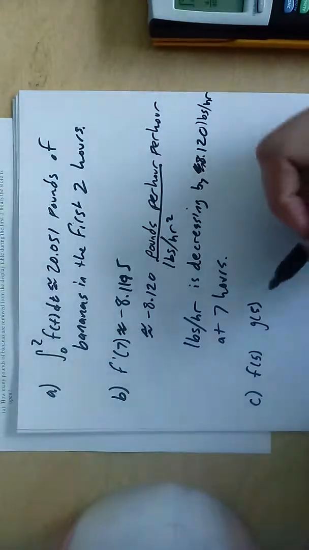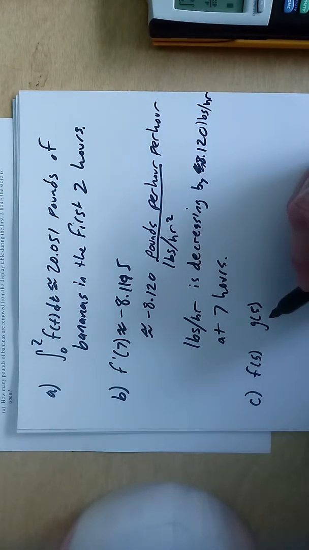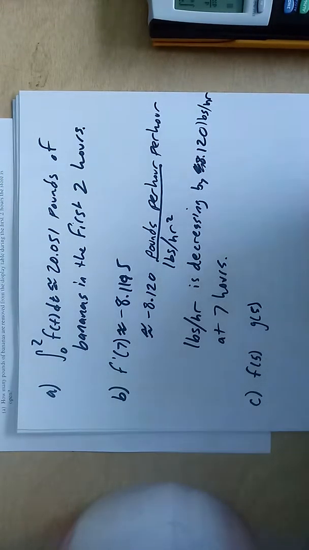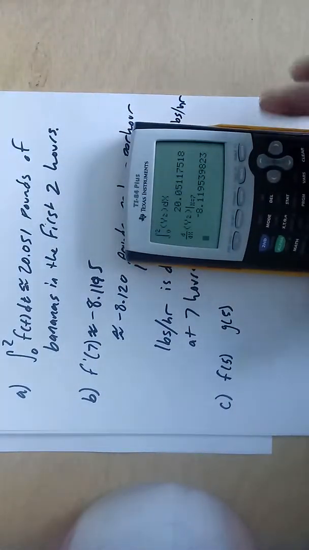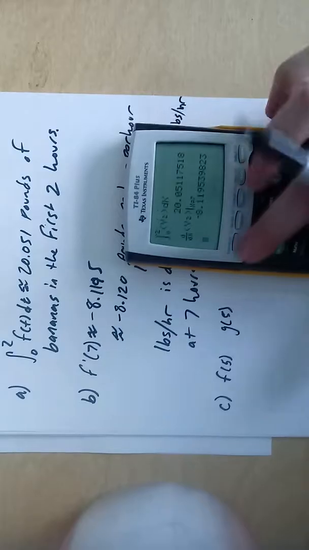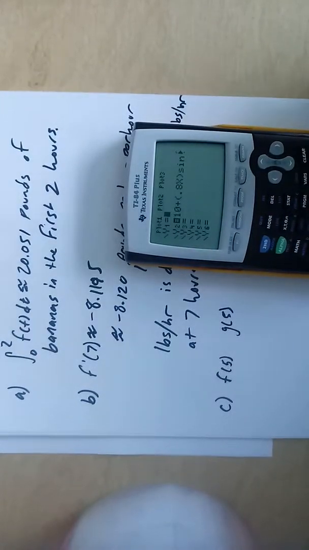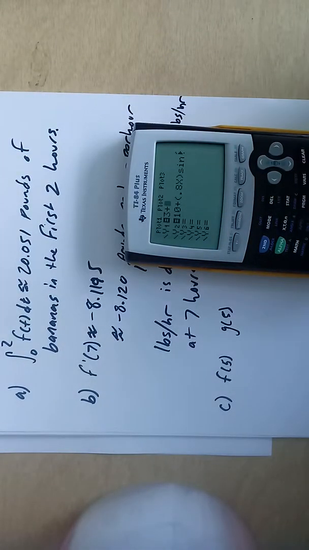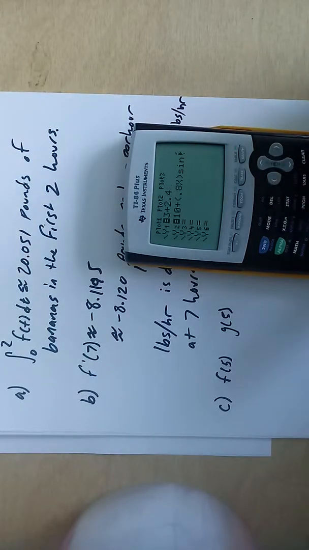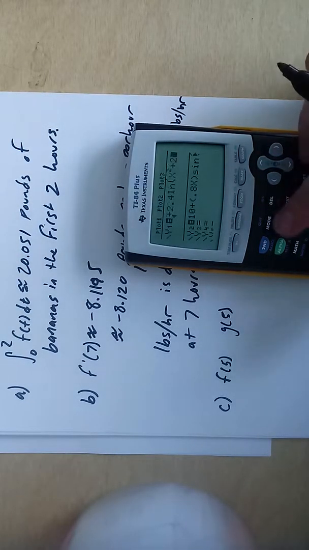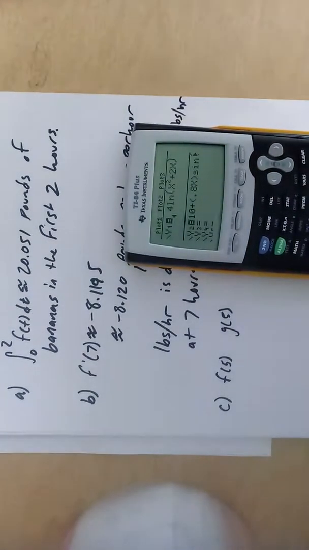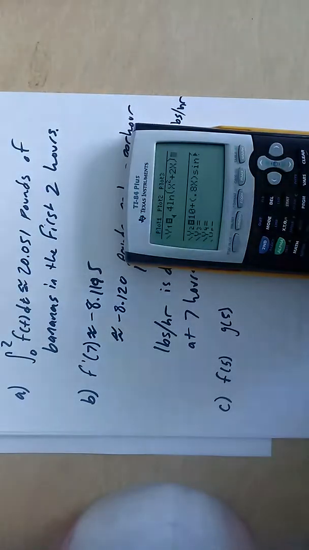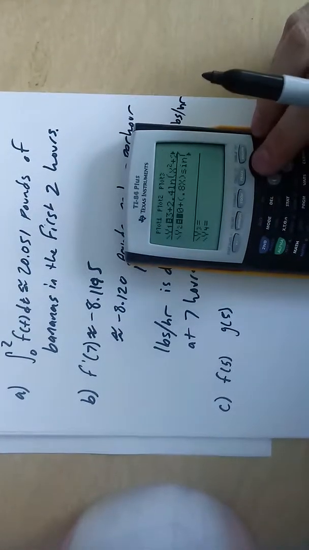So if we find the rate at which they're being added on and the rate at which they're being removed, we can compare them and see which one wins. So I now need to add in g of x, which should be 3 plus 2.4 natural log of t squared plus 2t. So we're going to compare them. So let's see.